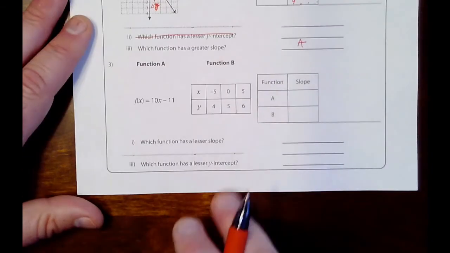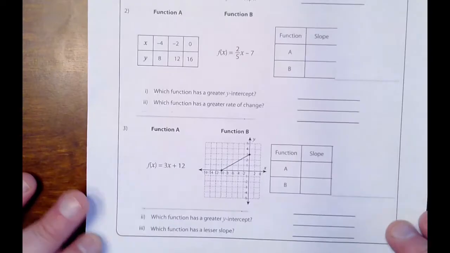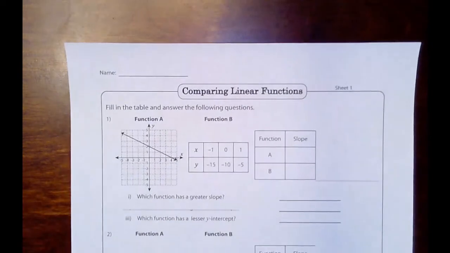Okay, I'll leave number 3 for you guys to do. Okay, that was the other side of the other page. We did that already. You also have, this is your third page, where you have to compare the functions. So we did all that.